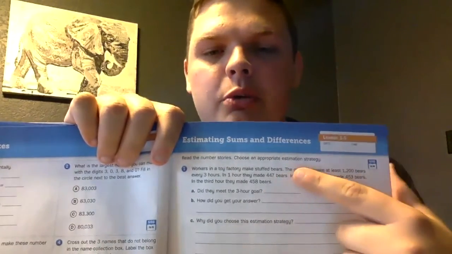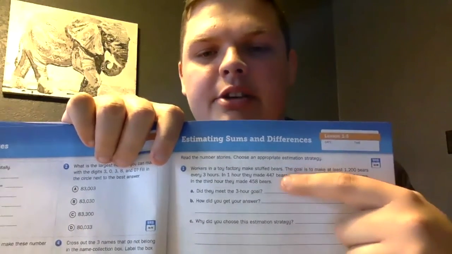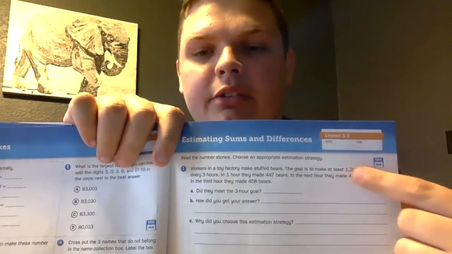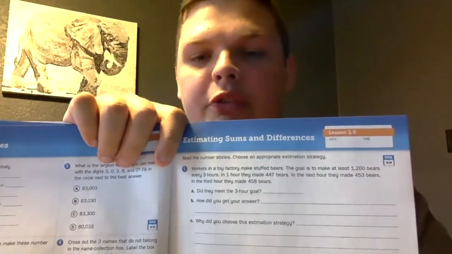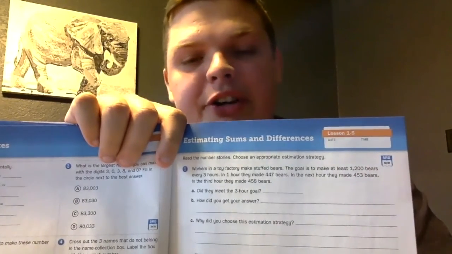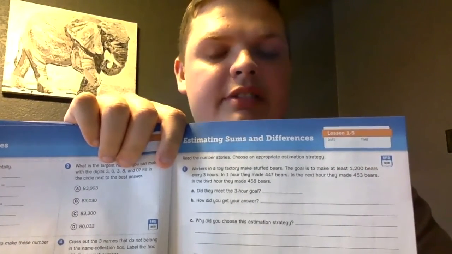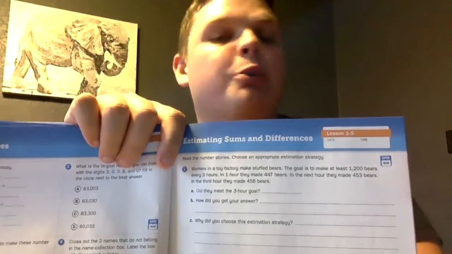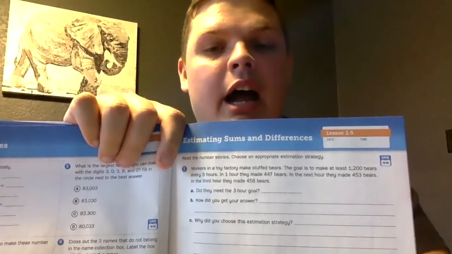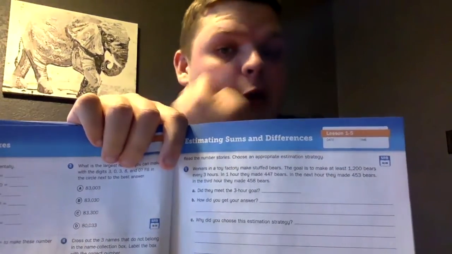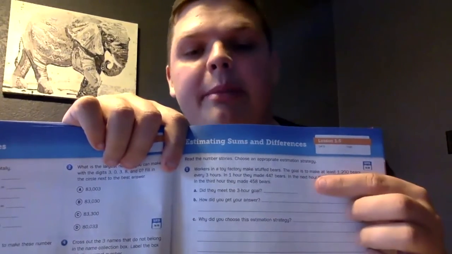You can choose, do you want to underestimate these? Turn them all to 400, I guess, would be the answer. Do you want to overestimate them? Turn them all into 500. Or do you want to do that close estimation? They're kind of right in the middle between 400 and 500. I would end up using that one the most personally. So what you'll do is you'll say yes or no, they met the goal.